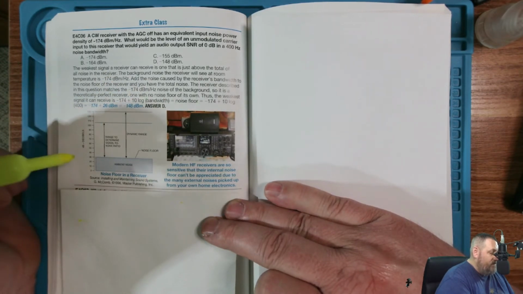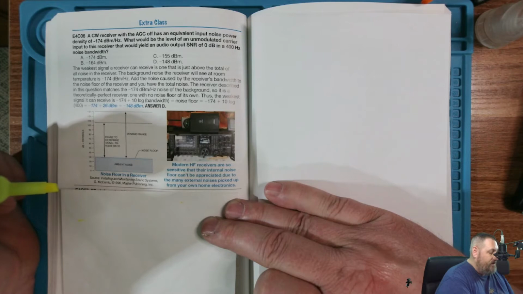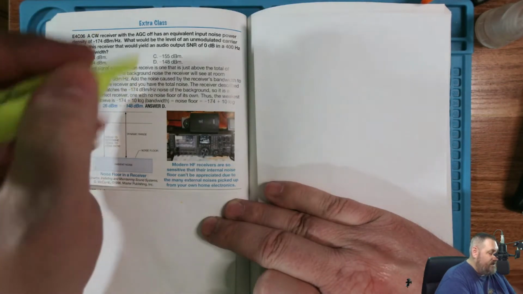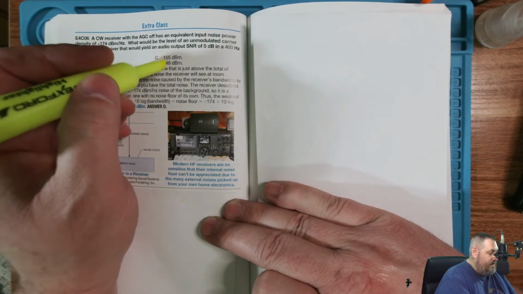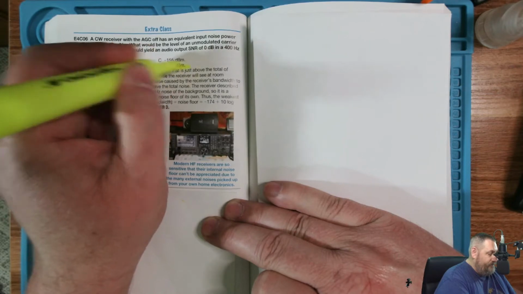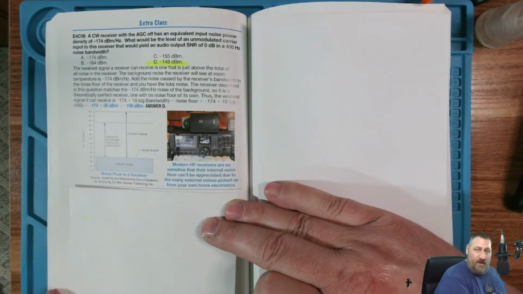What would be the level of an unmodulated carrier input to the receiver that would yield an audio output SNR of 0 dB in a 400 hertz noise bandwidth? The correct answer is D, minus 148 dBm. And that is Greek to me.